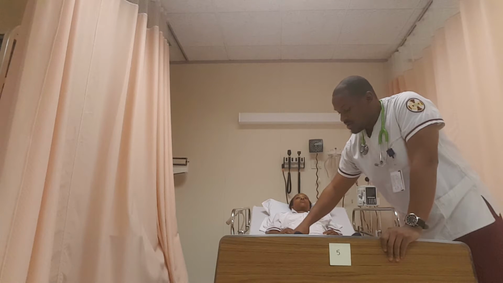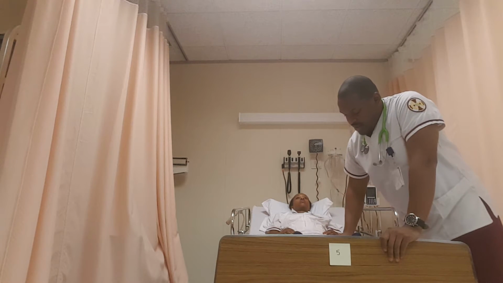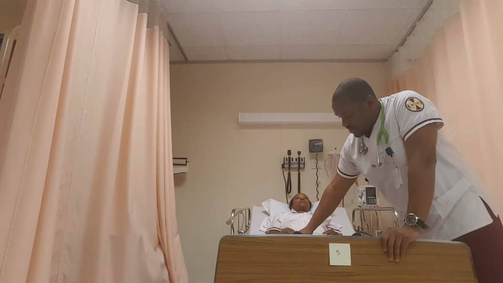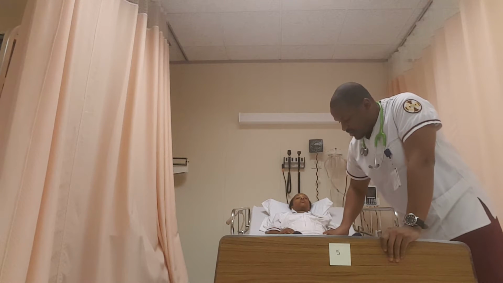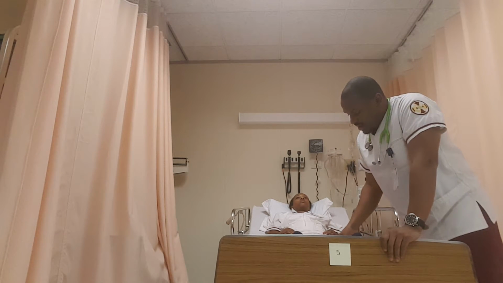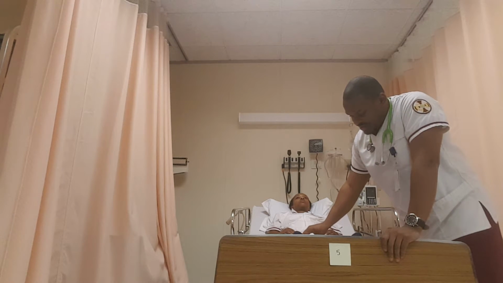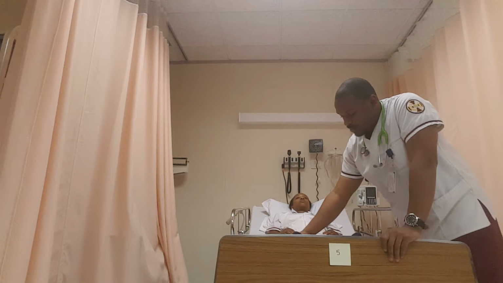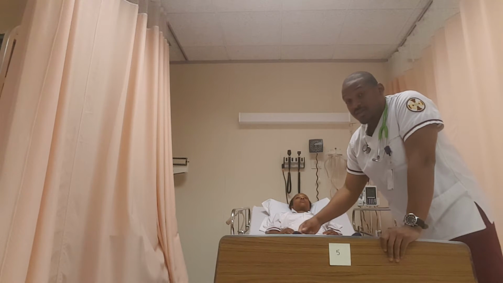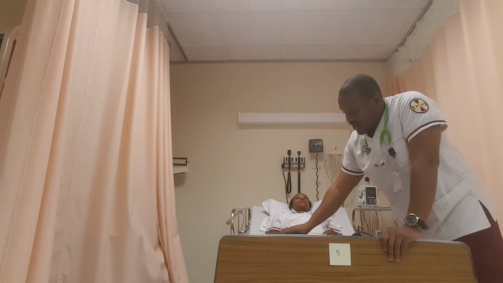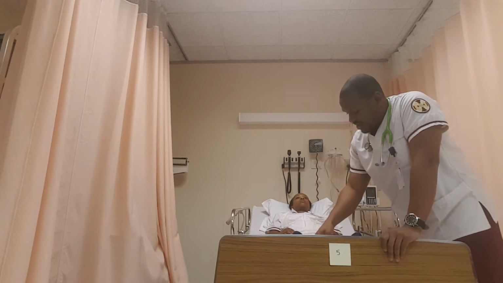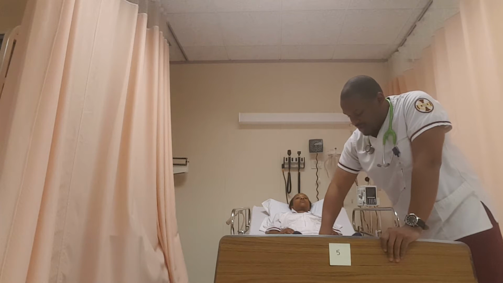I'll check the pretibial edema. Note that no edema is noted at this time. While I have the legs exposed, I'm just going to check for any lesions. See no lesions, no dressings, no drains at the moment. Skin is warm to touch. Skin color is appropriate for ethnicity, and the turgor is appropriate. Skin is intact with no signs of breakdown.